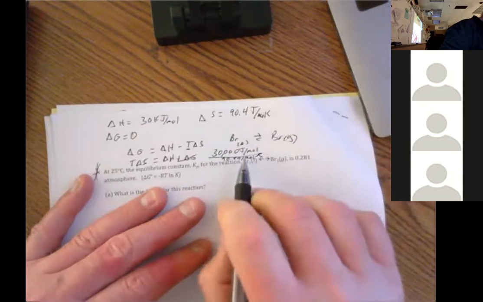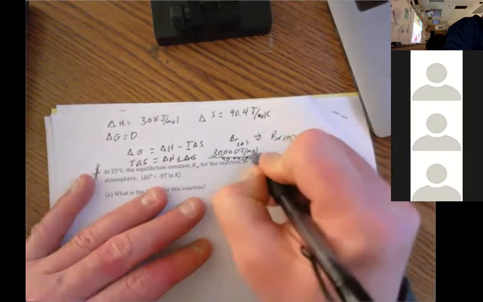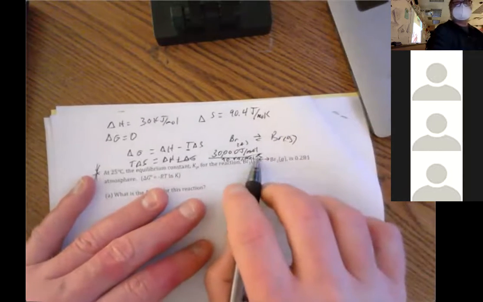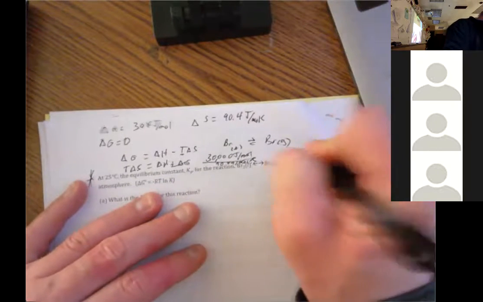So we have per mole here and per mole here, but then we have 1 over K, which is going to give us the Kelvin. The joules will cancel out, and we get 30,000 divided by 90.4.